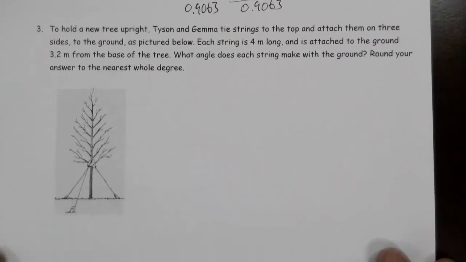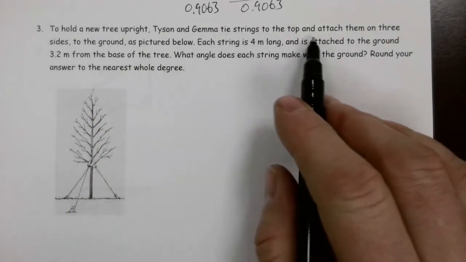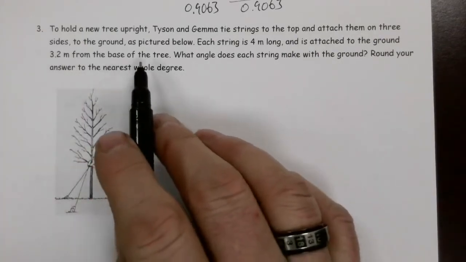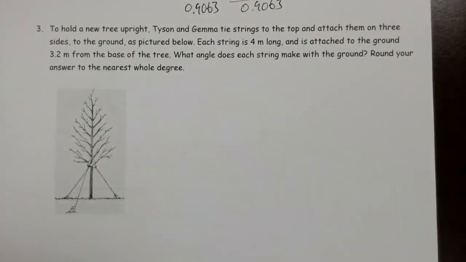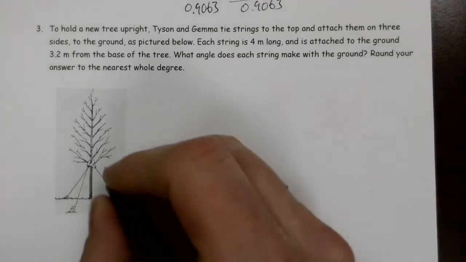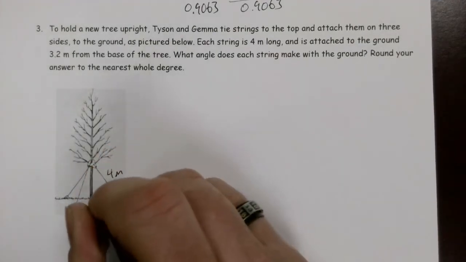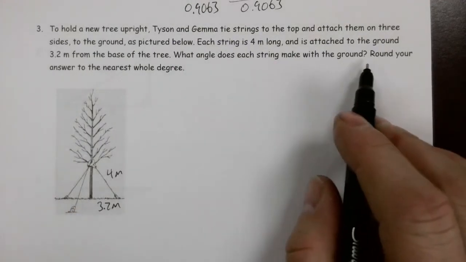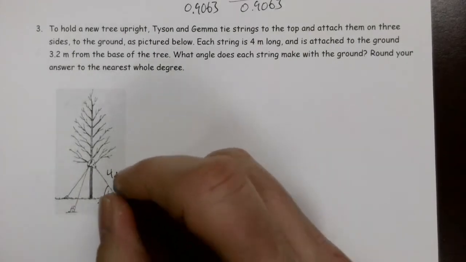One more question. To hold a new tree upright, Tyson and Gemma tie strings to the top and attach them on 3 sides to the ground, as pictured below. So here we go. Each string is 4 meters long and is attached to the ground 3.2 meters from the tree. So basically, looking at this one right here, this is going to be 4 meters and it's attached at 3.2 meters. What angle does the tree string make with the ground? So we're looking for this right here. So here's the angle that I don't know.